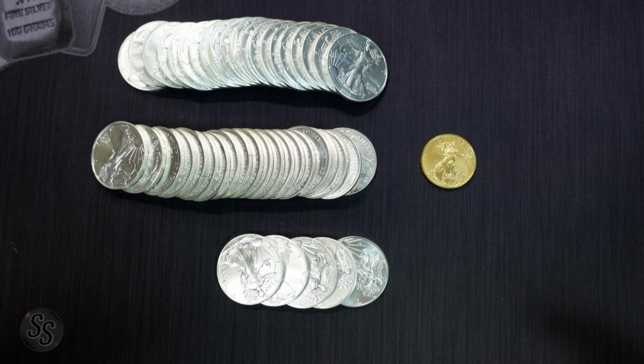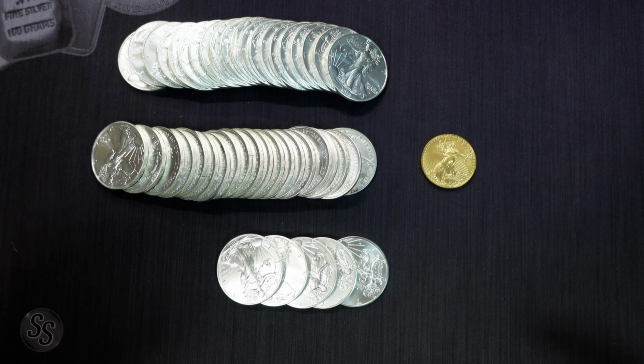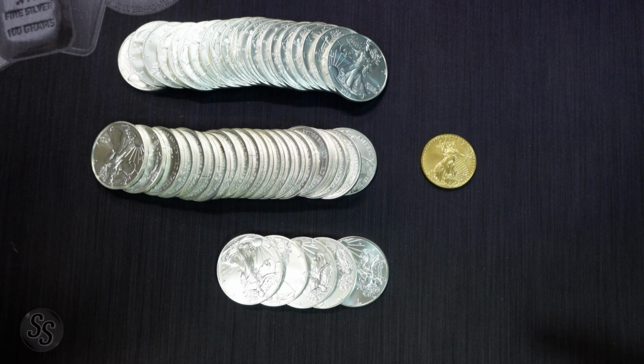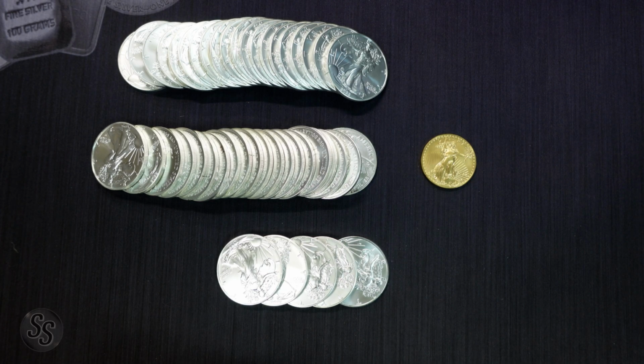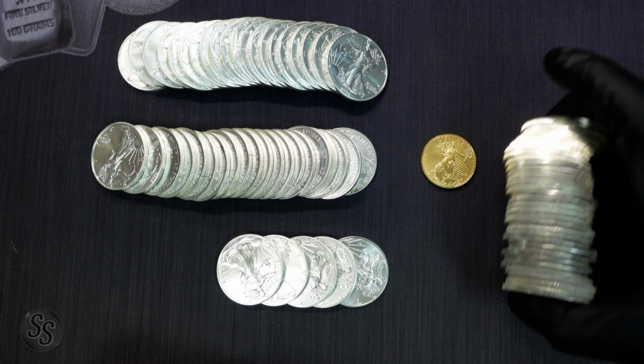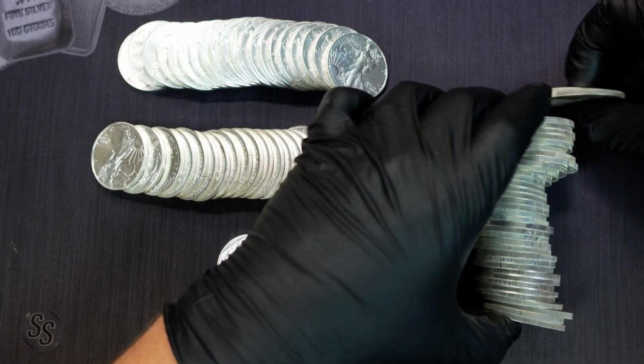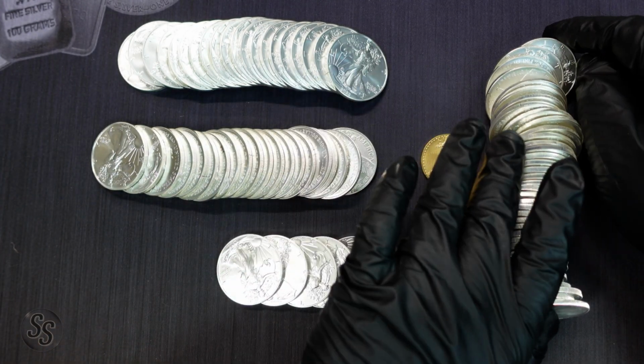In other words, if you were to take gold spot of 1,737 and use that to buy physical Silver Eagles in today's high premium market, that's all you'd get. That's all you would get. All of these Silver Eagles right here, and these two as well, you would not get any of them.